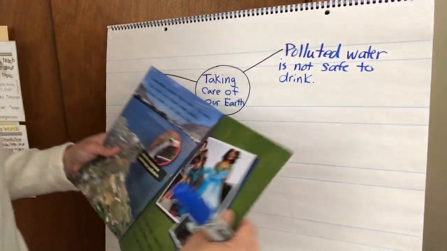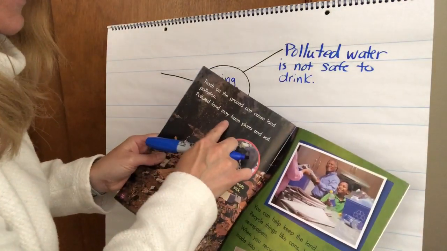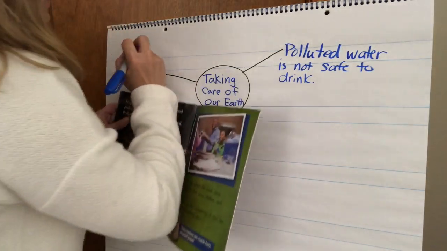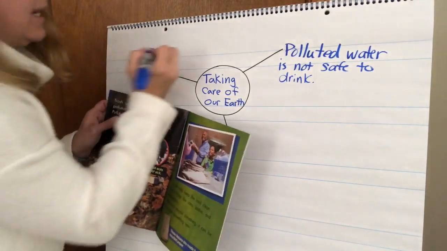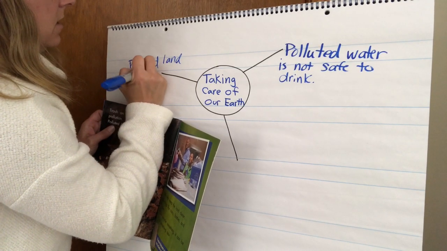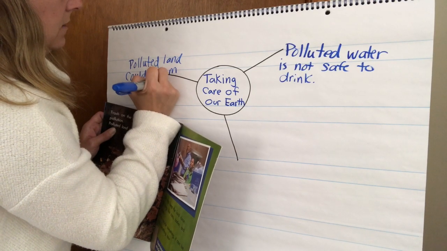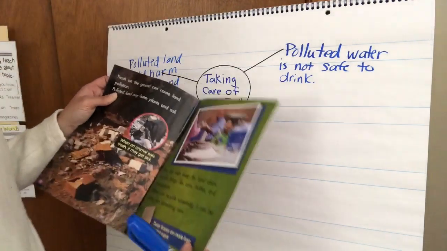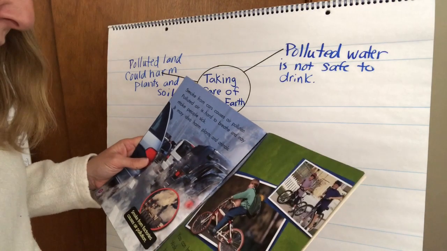Okay. I also want to talk about the fact that polluted land could be harmful for plants and soil. Polluted land could harm plants and soil.